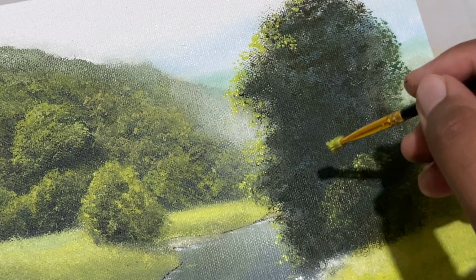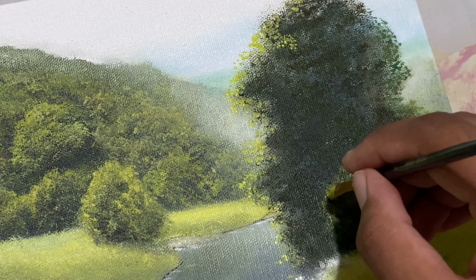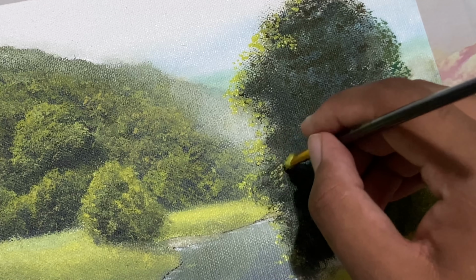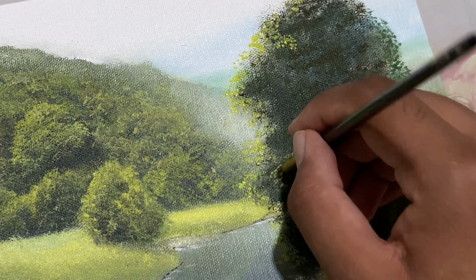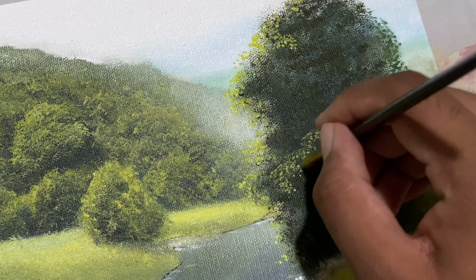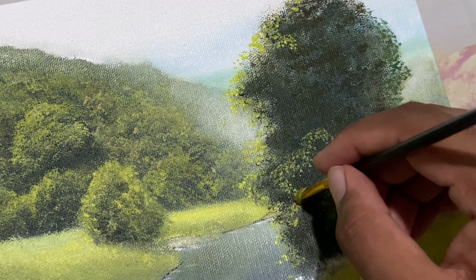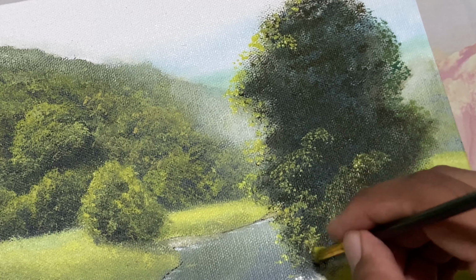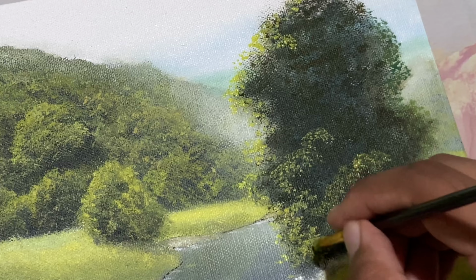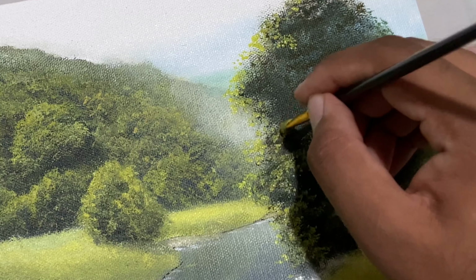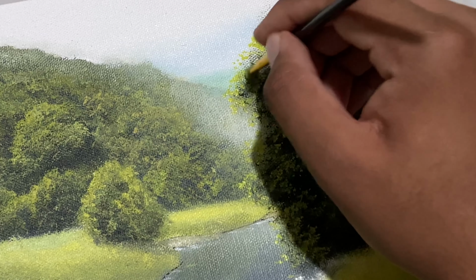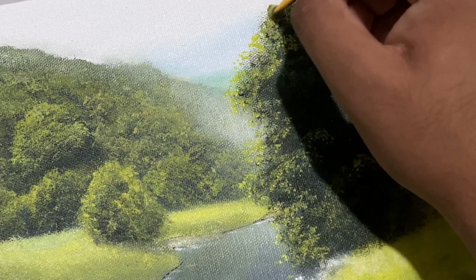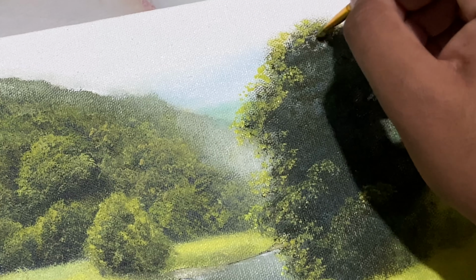So now I'll switch over to a manipulated flat brush. And let's come right over here. Pick some spot and start from there. And make sure that you group them. Don't want to cover up everything. Want to leave some parts intact. Look at that.